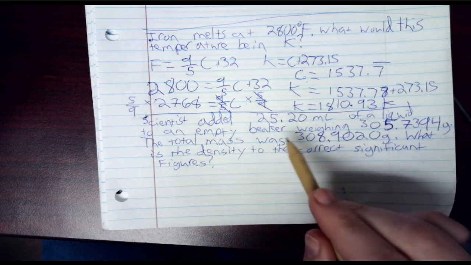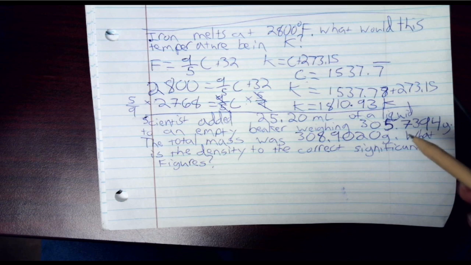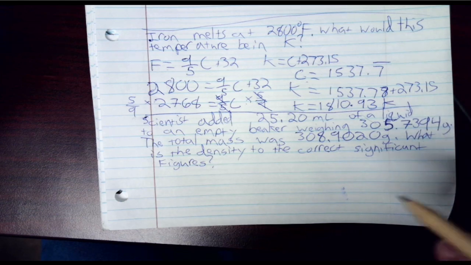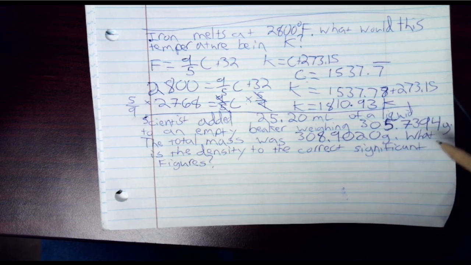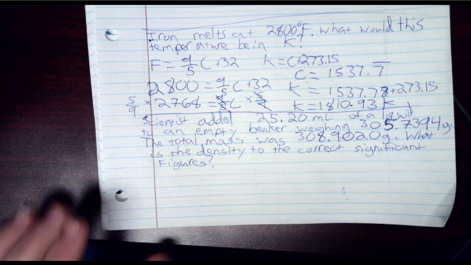So a scientist adds 25.20 milliliters of a liquid to an empty beaker weighing 305.7394 grams. The total mass, so the mass of the solution plus the beaker, is 308.9020. What is the density of the liquid to the correct number of significant figures?